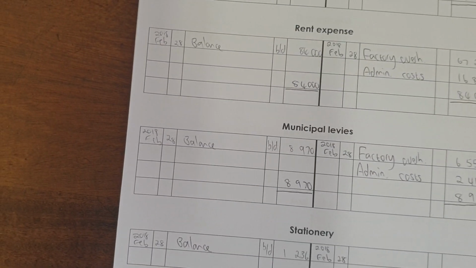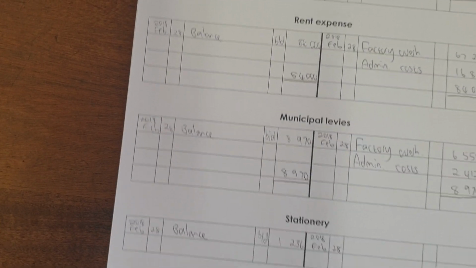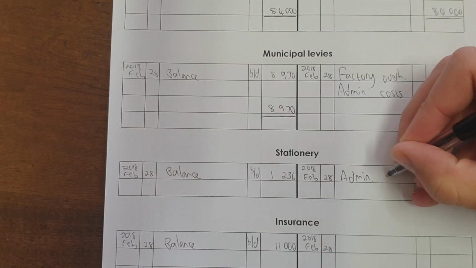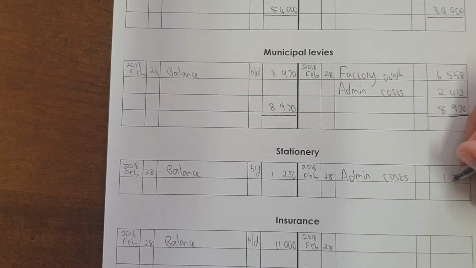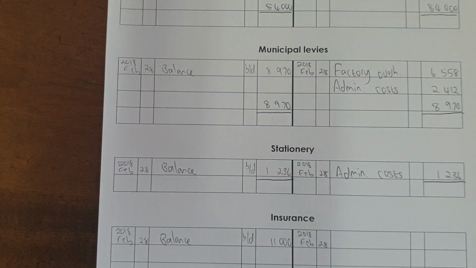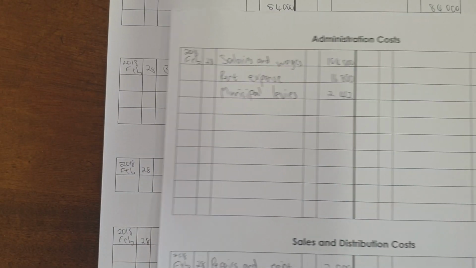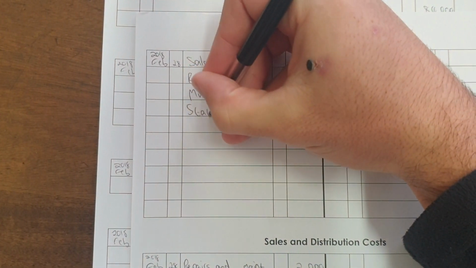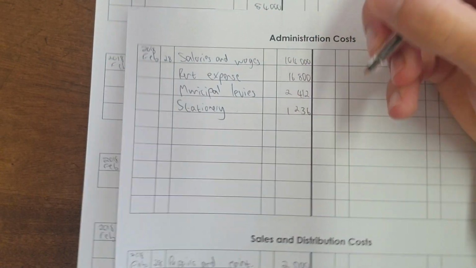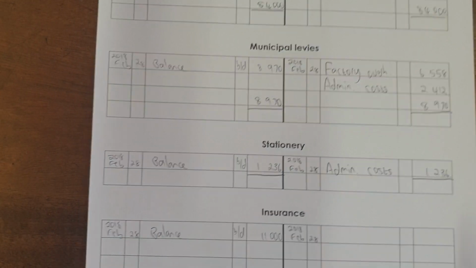8970. Then the next one is stationery. It's for the office. For the office means it's for admin, so administration costs. 1236. We're going to write it in the administration costs account. Stationery, 1236.